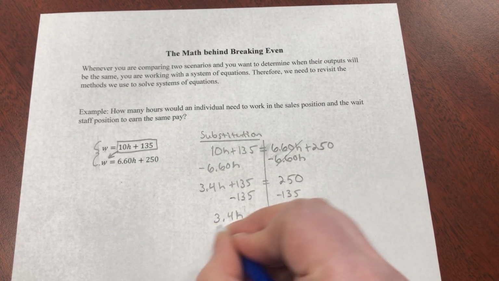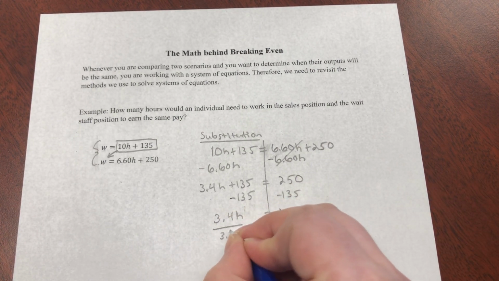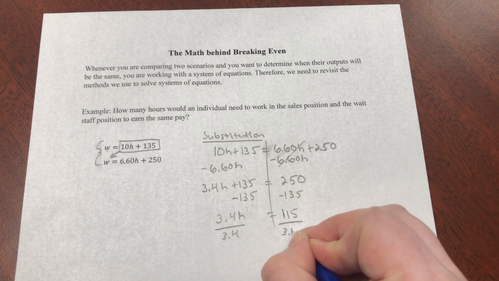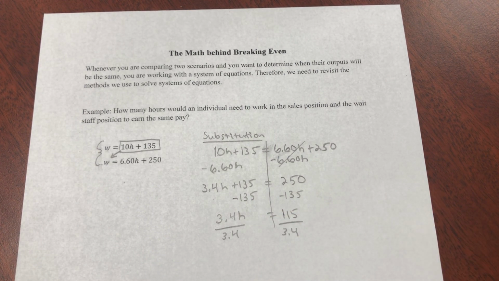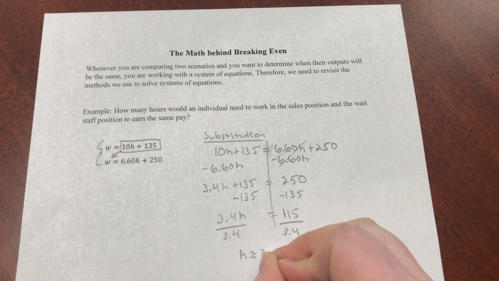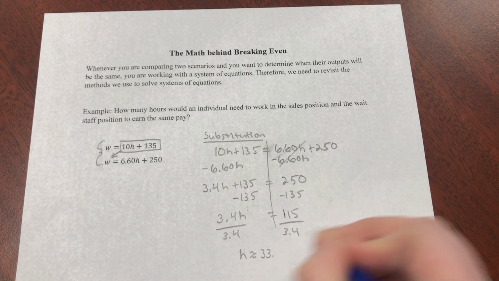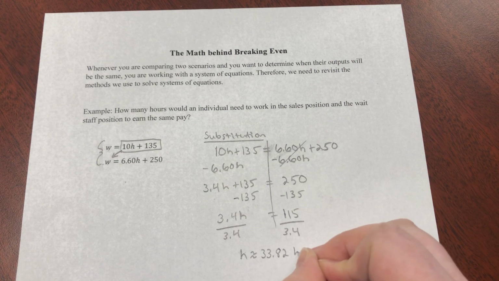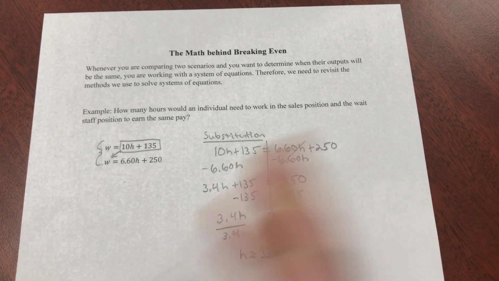Now in order to undo this 3.4, 115 divided by 3.4. Now this is about 33.82 hours.